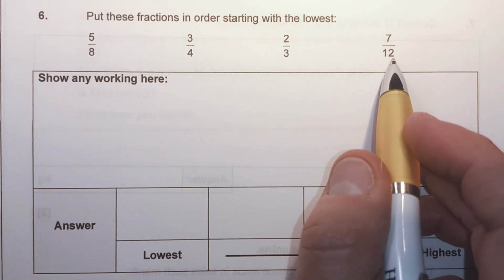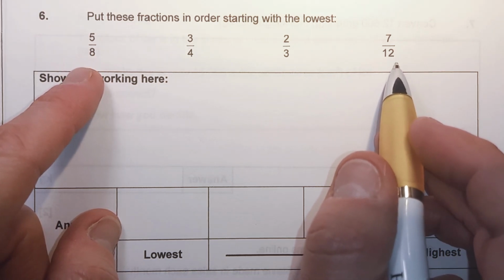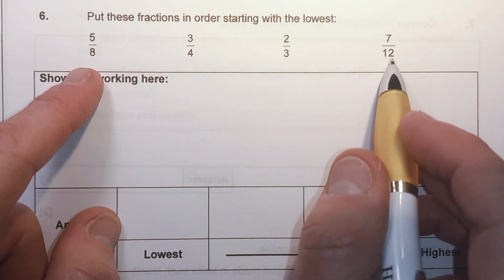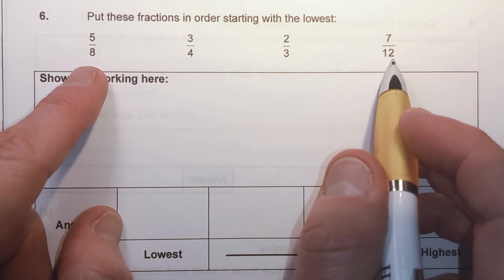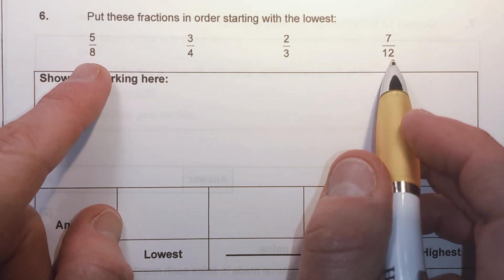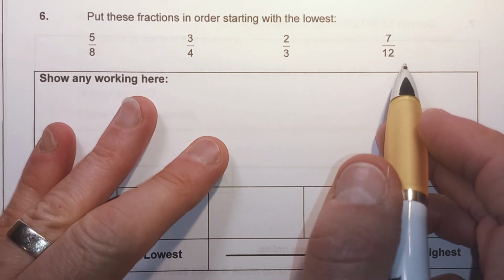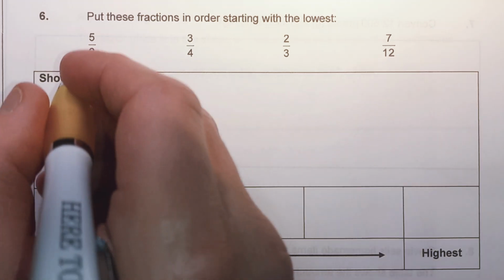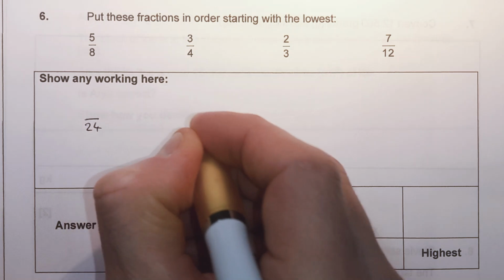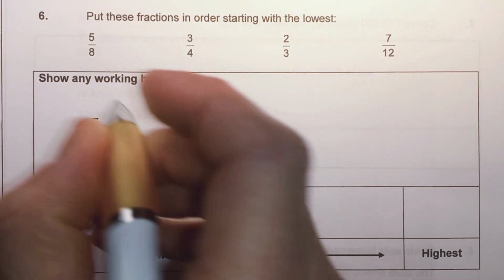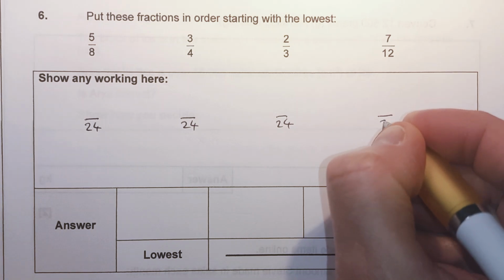Well, I'm going to go through the 12 times table and see when 8 fits in or goes into it without any remainder. So 8 goes into 12, but we would have a remainder. 2 lots of 12 is 24. Does 8 go into 24? We've got 8, 16, 24. It does. So what this means is we can rewrite all of these fractions as being over 24. We know that 8, 4, 3 and 12 go into 24.